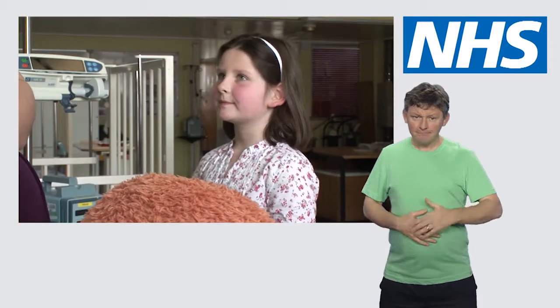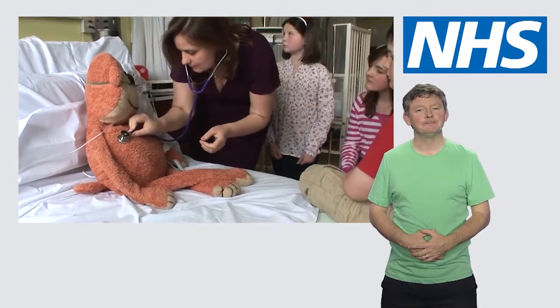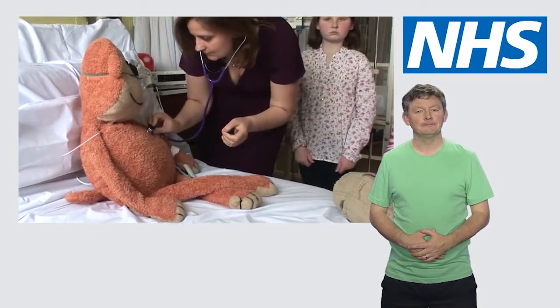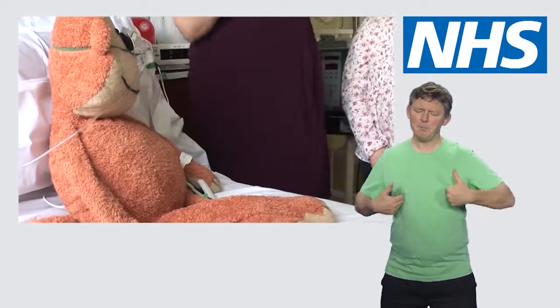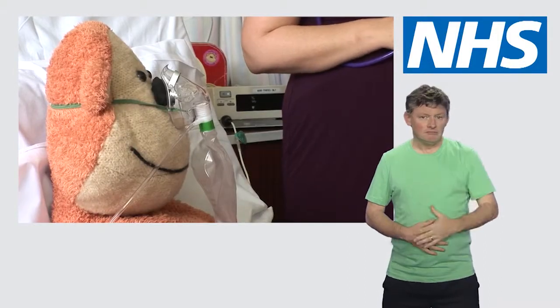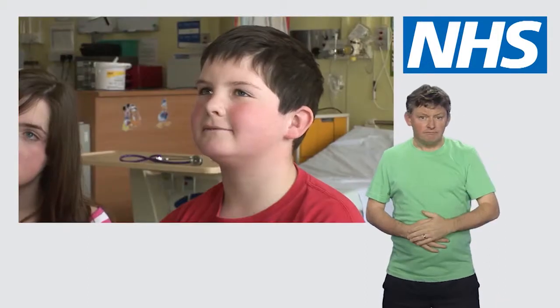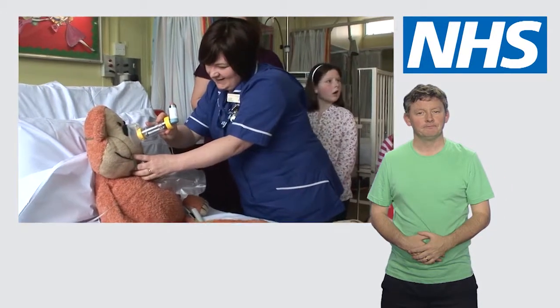We're going to have a listen to Monkey's chest now. Mel puts 2 thin ends of a stethoscope into her ears and gently rests the round end on Monkey's chest. He sits, wearing an oxygen mask over his mouth and nose. Monkey's a little bit wheezy. I think he's going to need some inhaler. Can we give Monkey some inhaler, please? Yeah. Mel, would you like a spacer to help Monkey with his medicine? Oh, yes, please, thank you. A nurse puts an inhaler on a tube over Monkey's nose. There you go, Monkey.